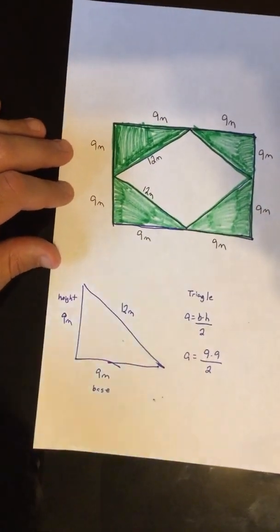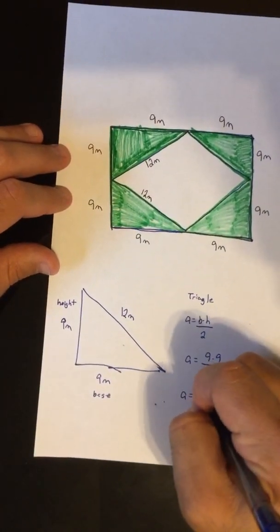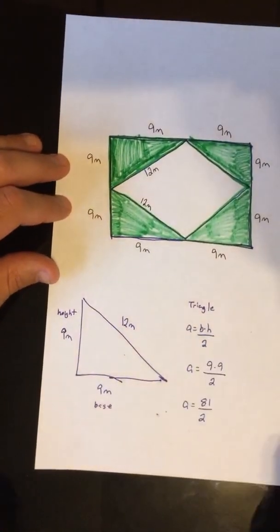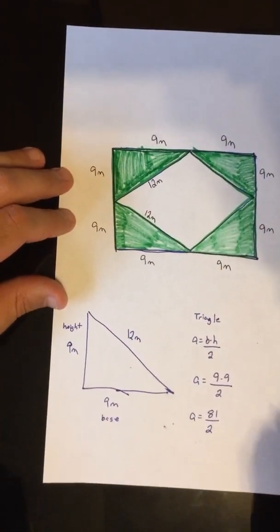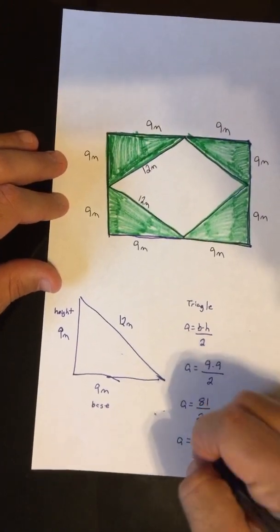Anyone, 9 times 9? 81. And what's 81 divided by 2? I'll give you a clue. It's 40 and a half. It's 40.5.